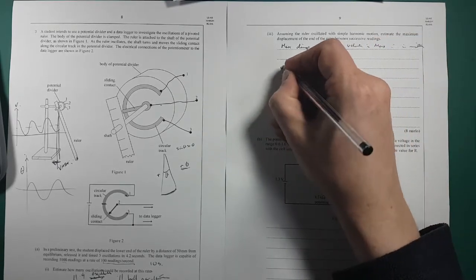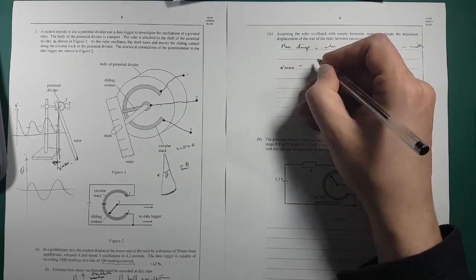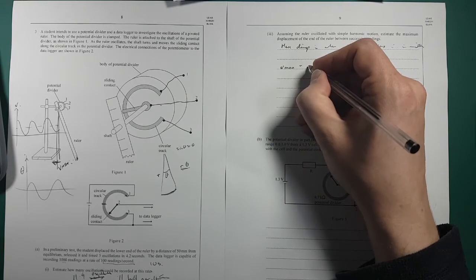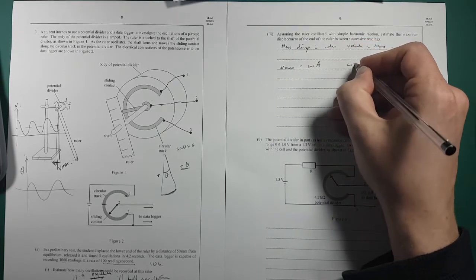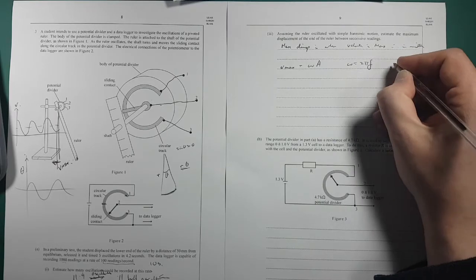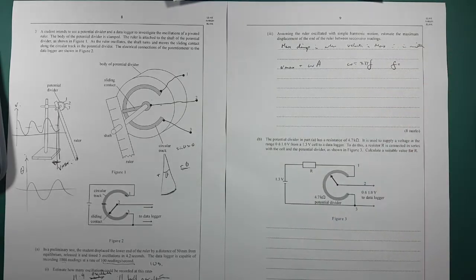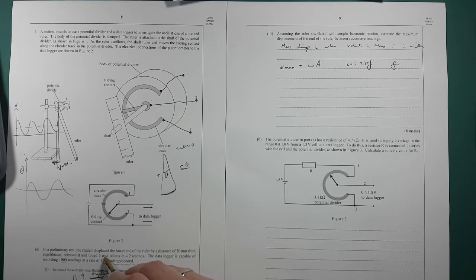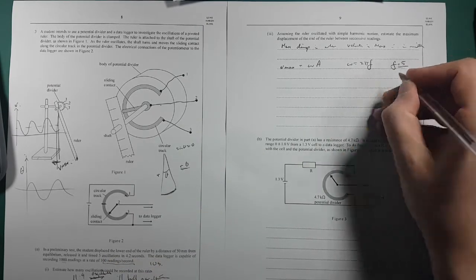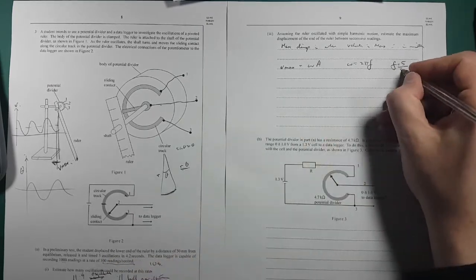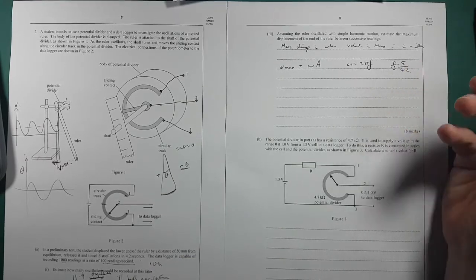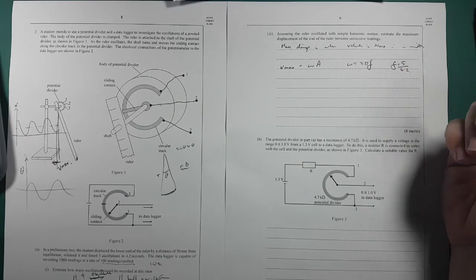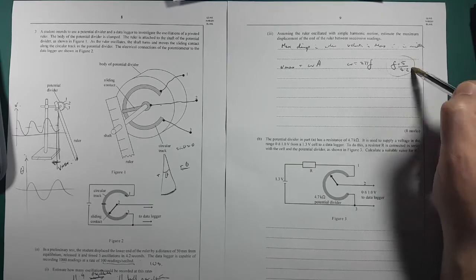Okay, so we use Vmax equals omega A. Omega equals 2 pi f, and f is the frequency. So you've got number of oscillations 5 divided by seconds 4.2, so 5 divided by 4.2 is the frequency.